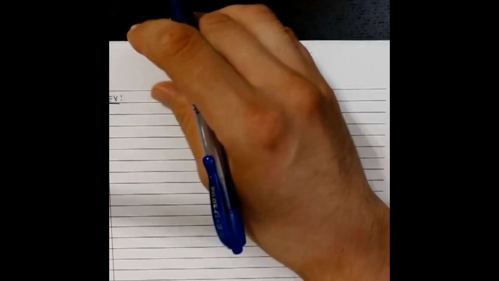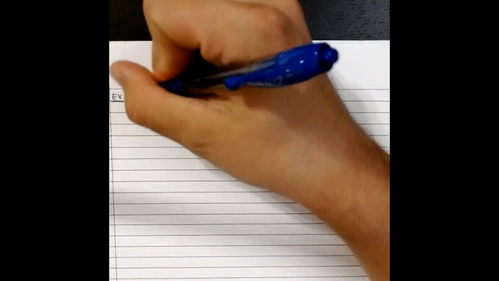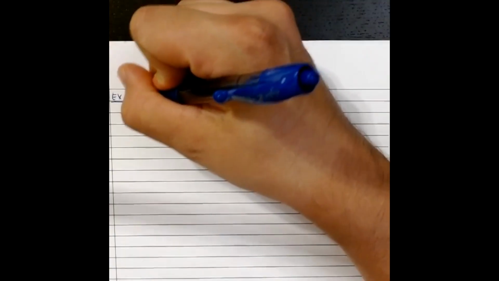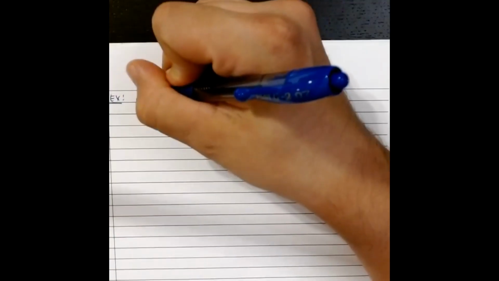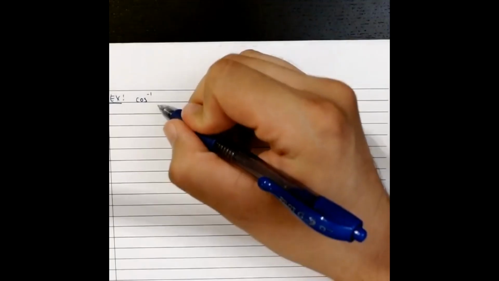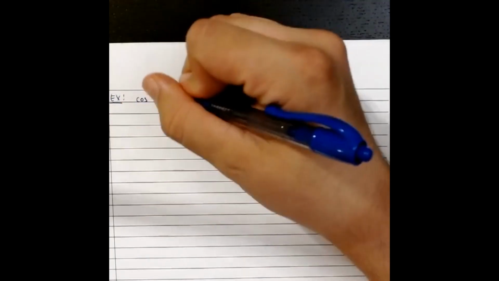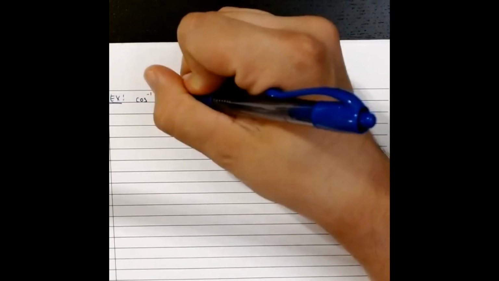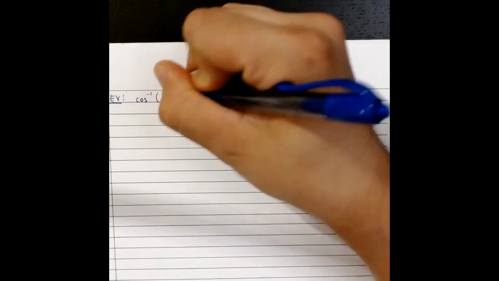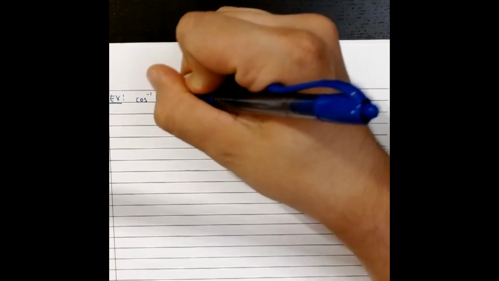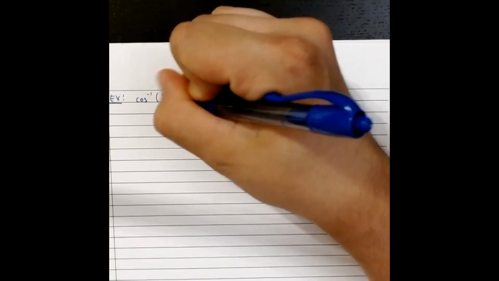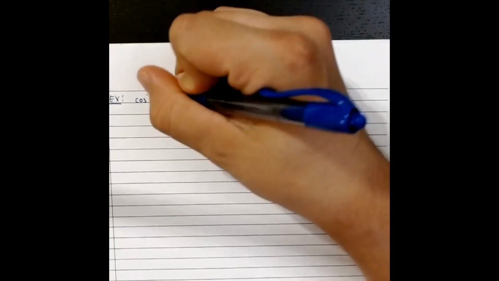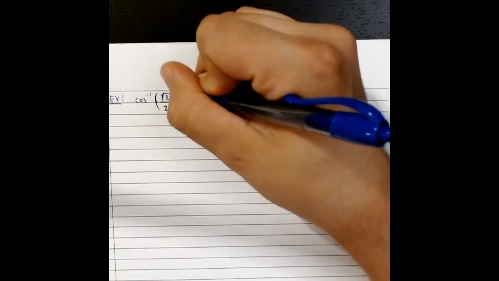Okay, so let's do several examples here of just using an inverse trig function. Let's begin with just a quick computation, just to remind ourselves of how these work. Let's say we want to find the cosine inverse of the square root of 3 over 2.